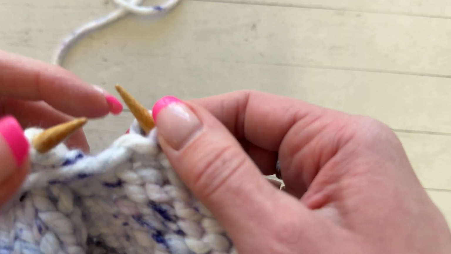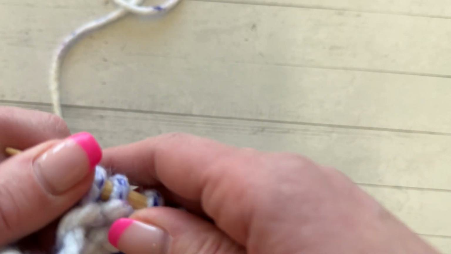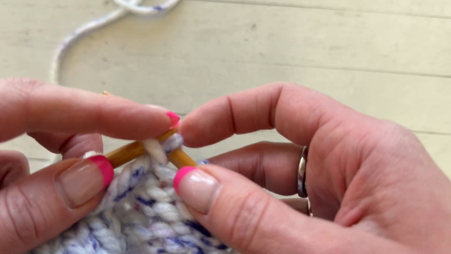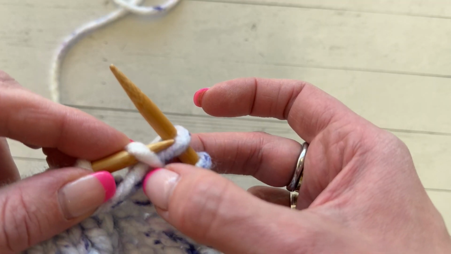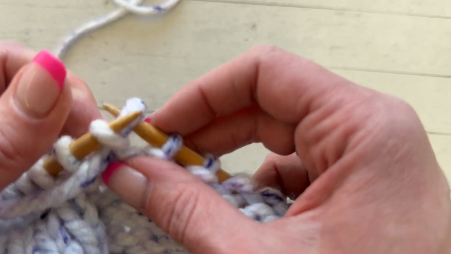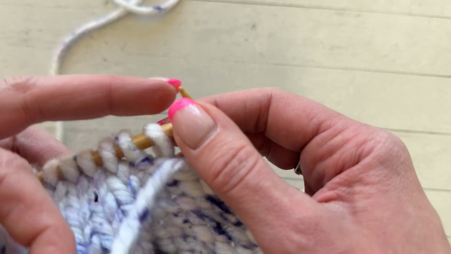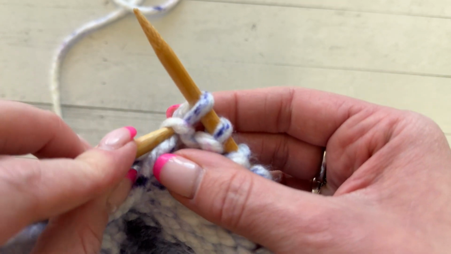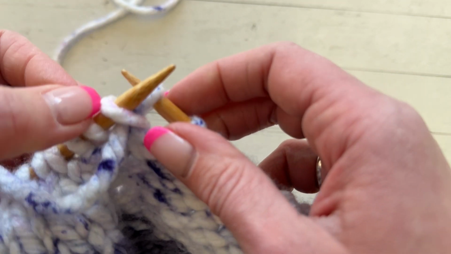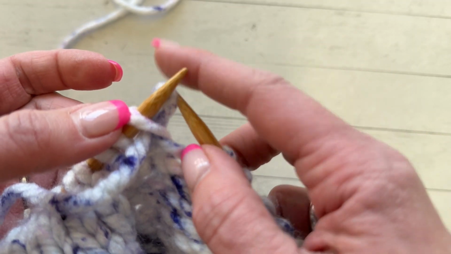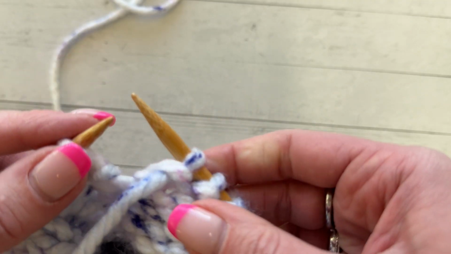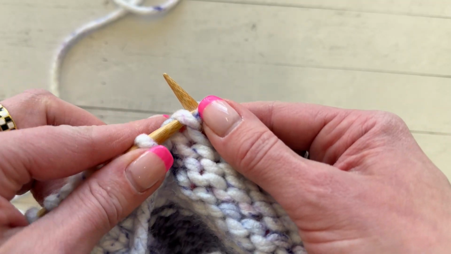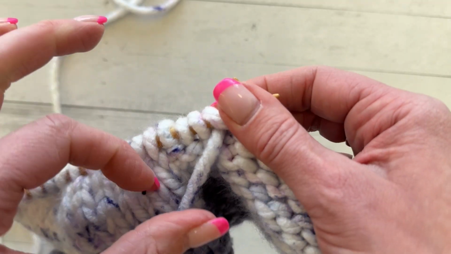Okay, another way you could do this, and this might be a little easier actually, there are two ways to do the purls. Go under that purl bump. It's the same concept of having the right leg in the front, the left leg in the back. Okay, let's take the left needle and go under that purl bump. The stitch is secure now on my left needle. I can get rid of the old stitch, pull the yarn out. Again, it's just picking up those loops. Under that purl bump, get rid of the old stitch, take the yarn out.